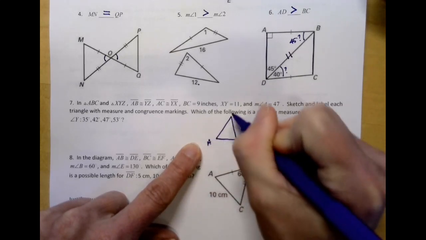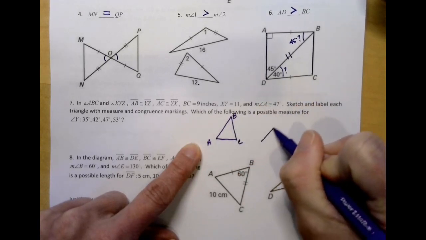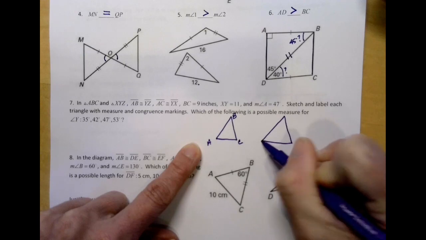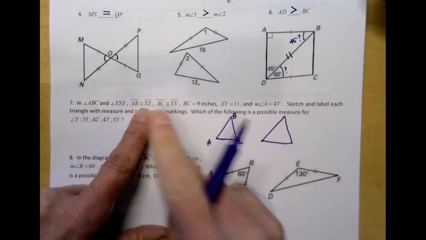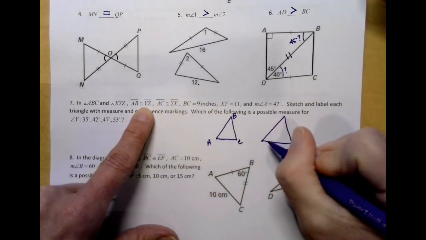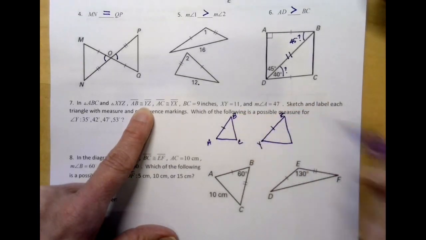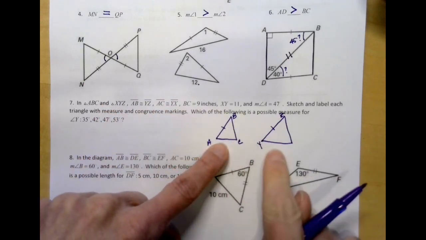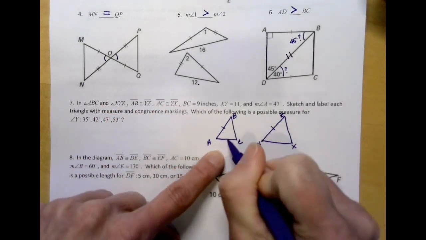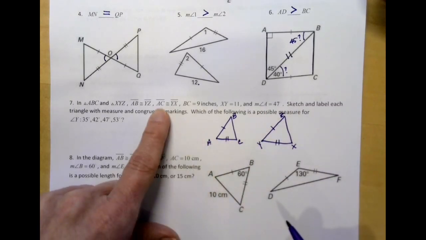So here's A and B and C, and then I'm going to draw, before I do this, I know that AB is congruent to YZ, so we'll go ahead and put them in the same place. AC is going to be congruent to YX, so we'll put X here, and we'll say those two sides are congruent.